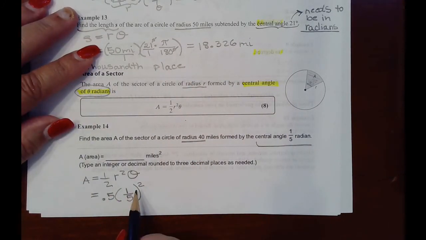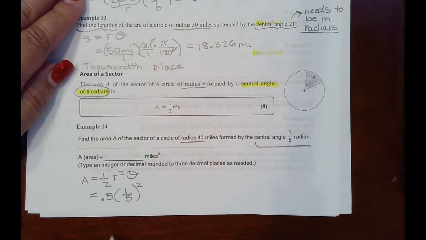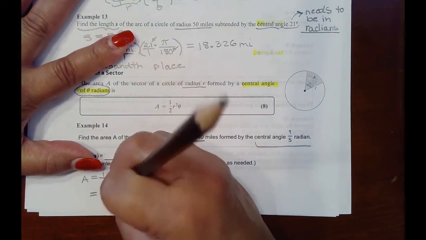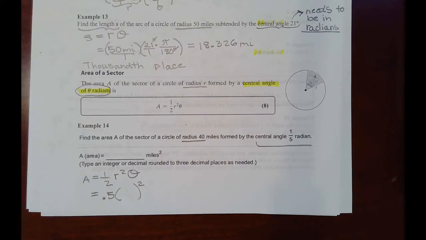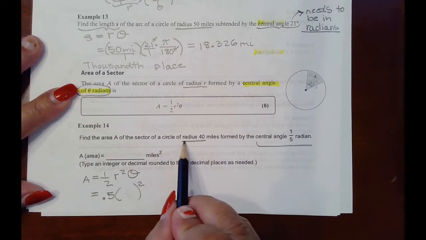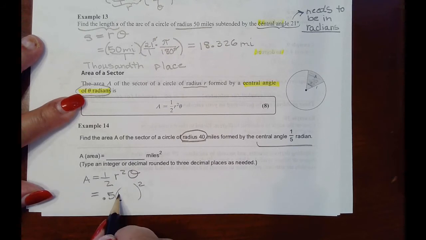So we did the r squared. Whoops, I didn't. Oh, I did that wrong. Okay, so no. My mistake. Let me fix this. The radius was right here. That's what I should have been squaring. So r squared should have been 40 squared. I put that 1/5 in too soon. And it was in miles.